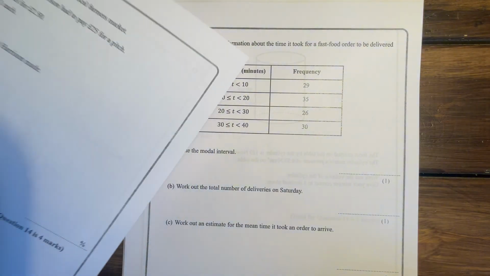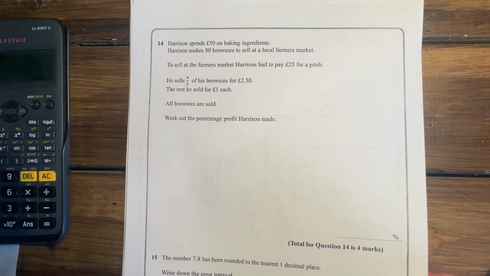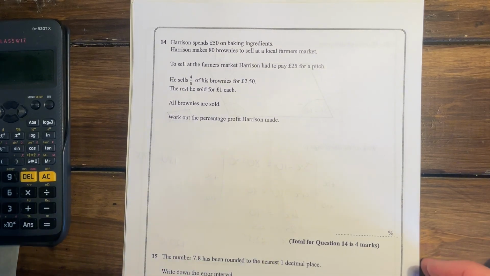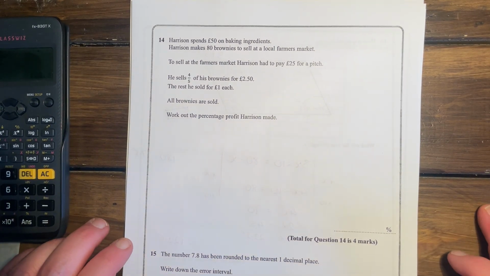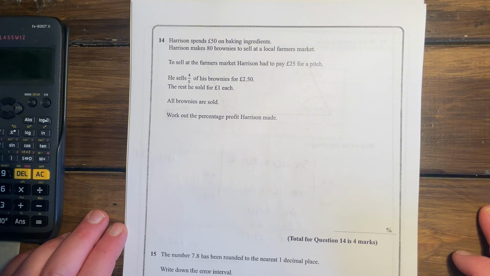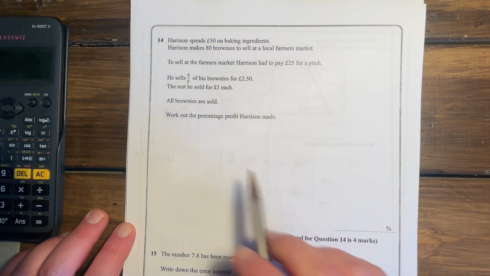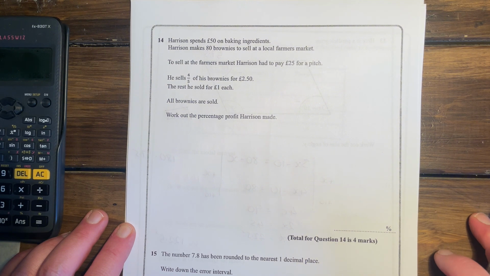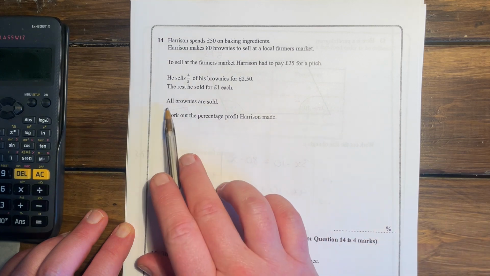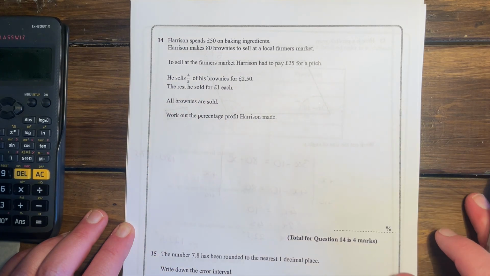So, number 14. Harrison spends £50 on baking ingredients. Harrison makes 80 brownies to sell at the local farmer's market. To sell at the farmer's market, Harrison has to pay £25 for a pitch, which is basically like a stall. He sells 4/5 of the brownies for £2.50. The rest he sold for £1 each. All brownies are sold. Work out the percentage profit.